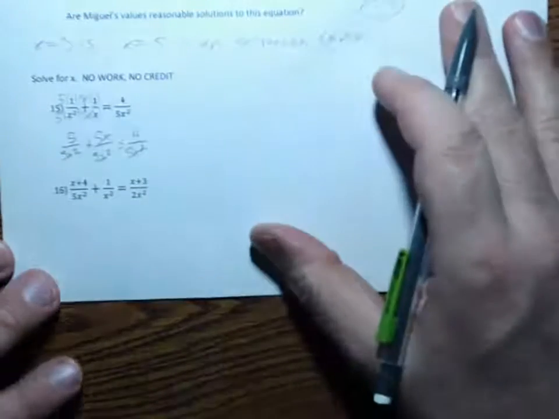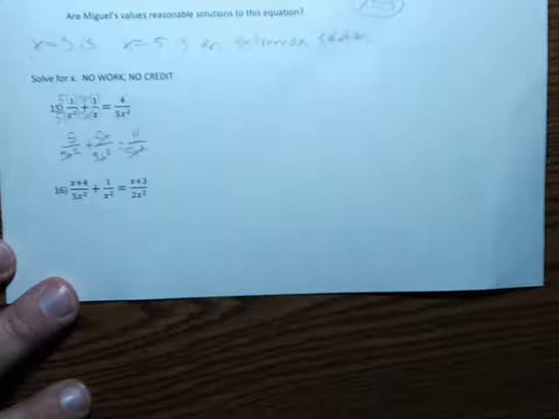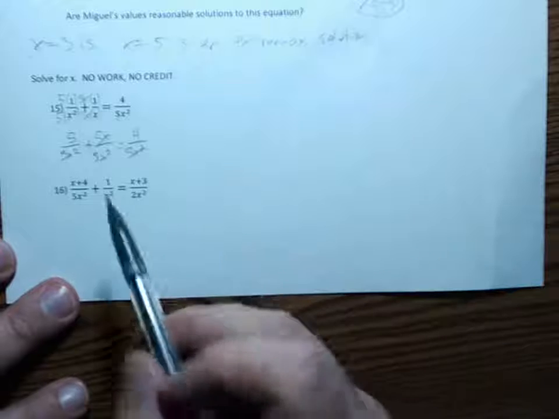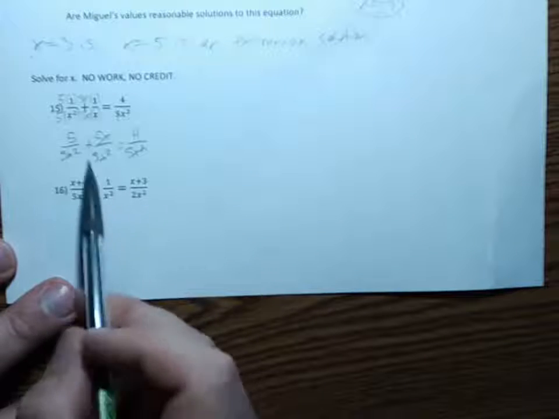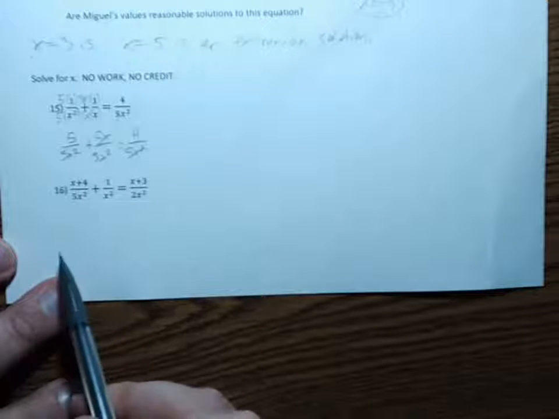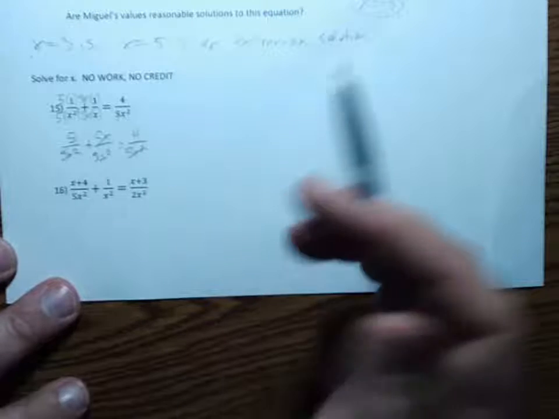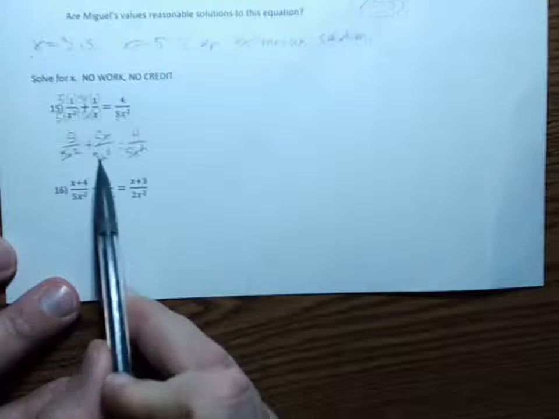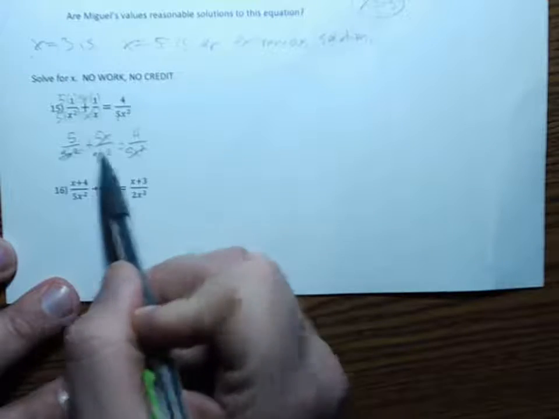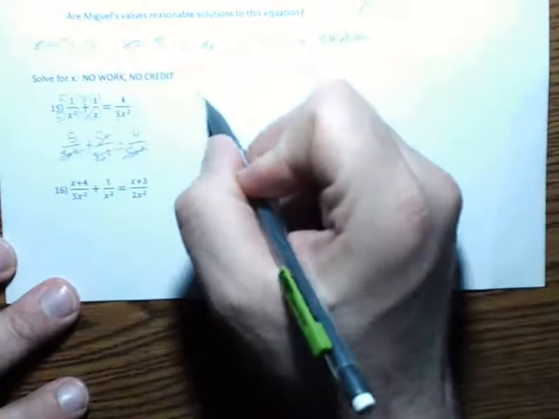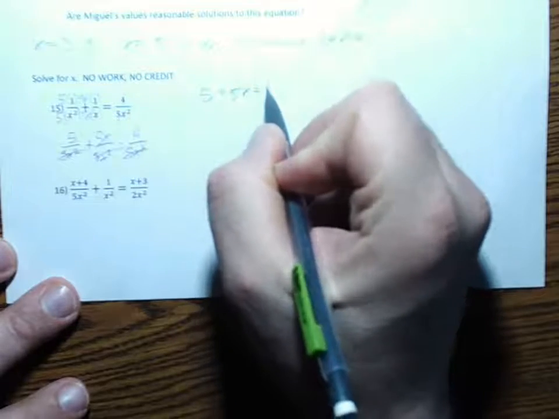And here's the cool part. All of these fractions have the same denominator. So there's a couple ways that I could prove that this is true, but ultimately what that means is these denominators are no longer important. One way to get rid of them would be multiply both sides by 5x squared. Ultimately, when all the denominators are the same, they get eliminated. And what we have is 5 plus 5x equals 4.